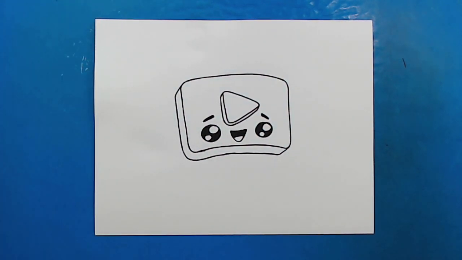And there you go. There's your little drawing of a cartoon YouTube logo. I'm going to fast forward and start coloring this.